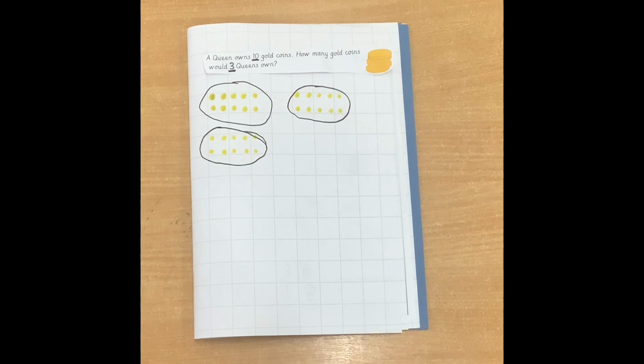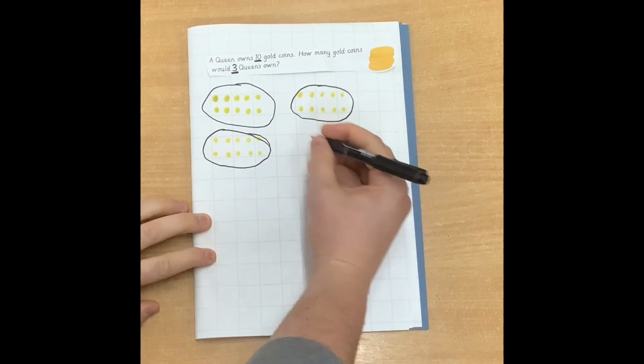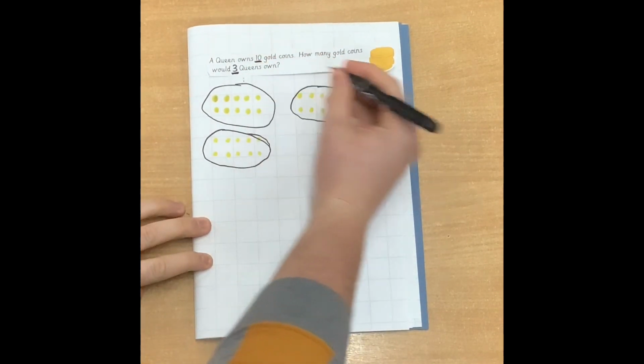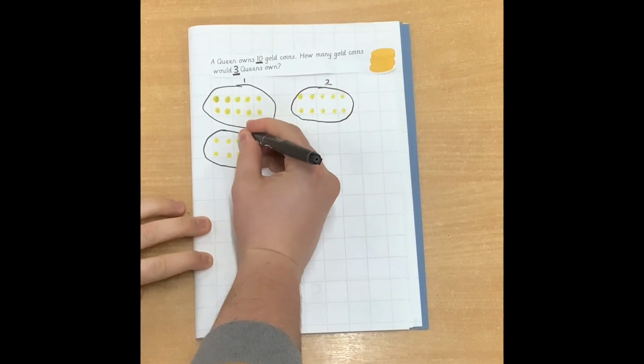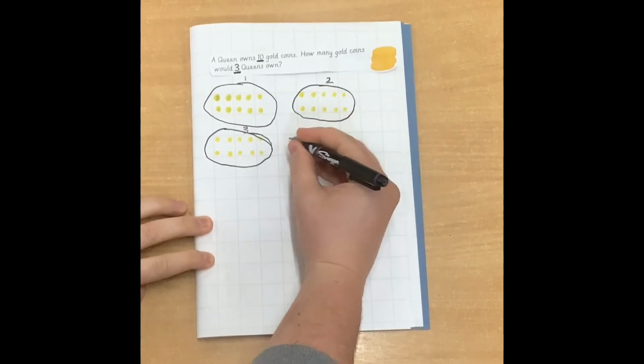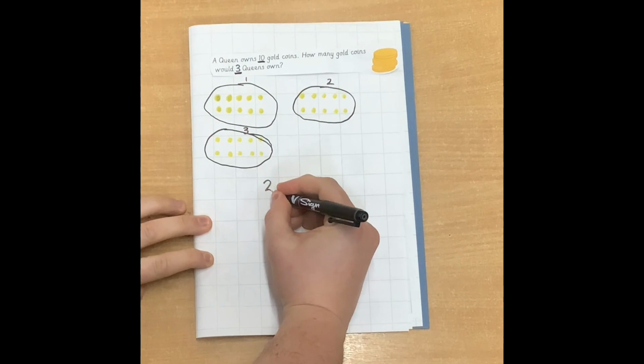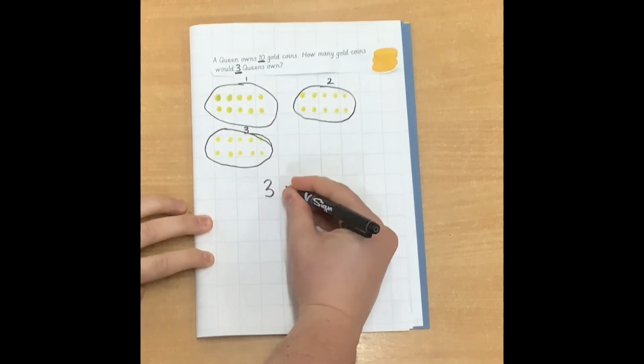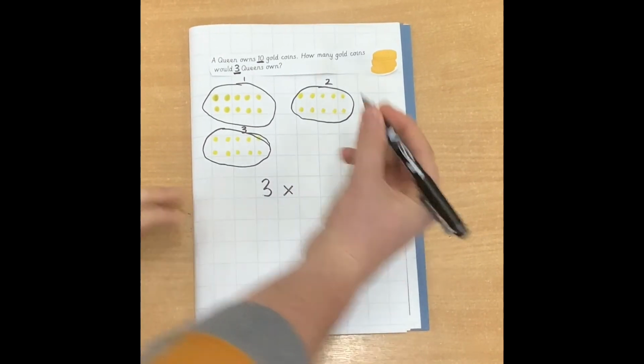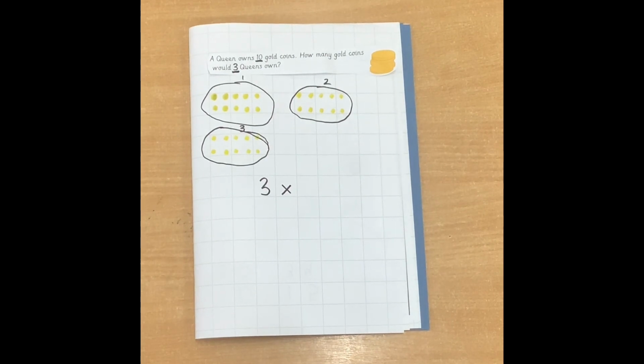So remember, when we're writing it down, we do the number of groups. We have 1 group, 2 groups, 3 groups. So that would be our first number. Write it here: 3. We do our multiplication sign, times. And then we need to do how many we have in each group. How many coins do we have in each group? We have 10 coins in each group. And remember, when you're writing your numbers, it's 1 number in each box.